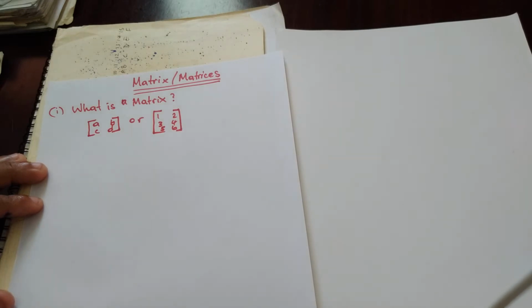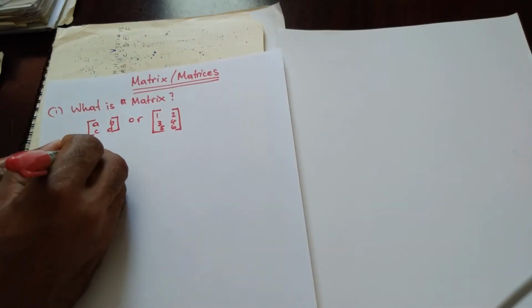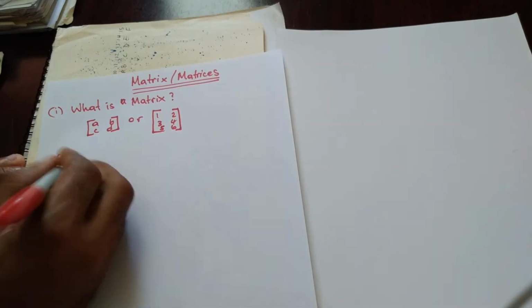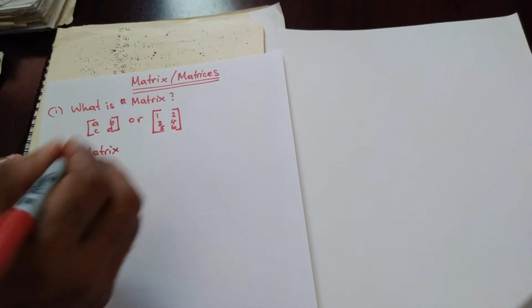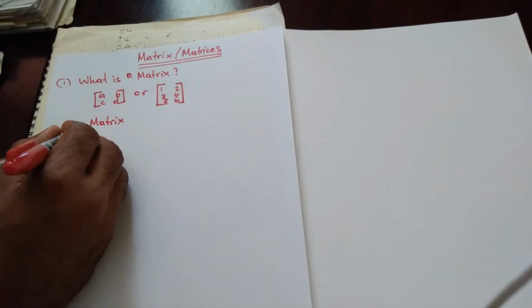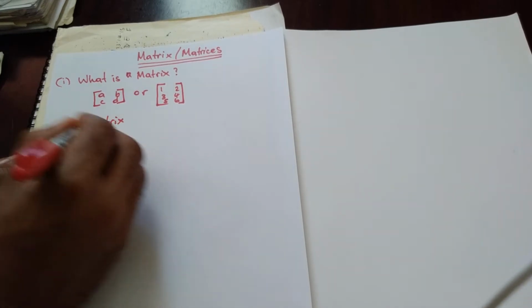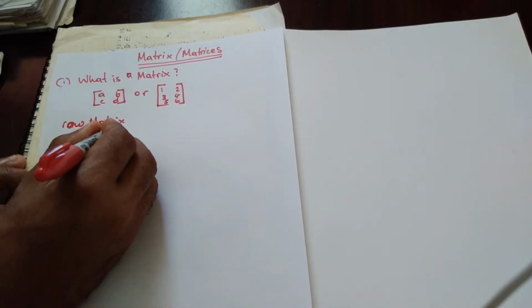The next, we're going to talk about a row matrix. So a row matrix, as it suggests, is a row. So this is an example of a row matrix: 1, 2, 3.